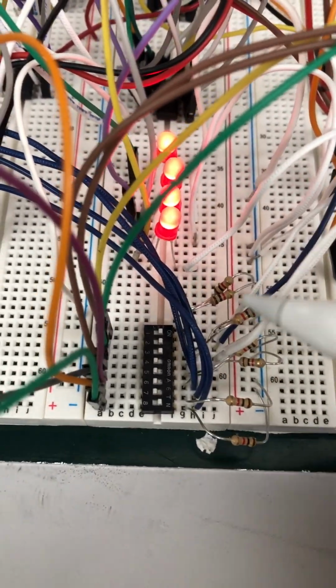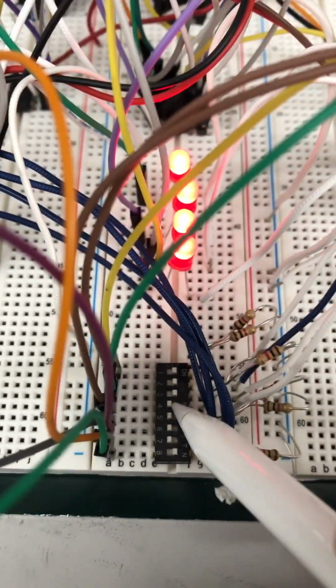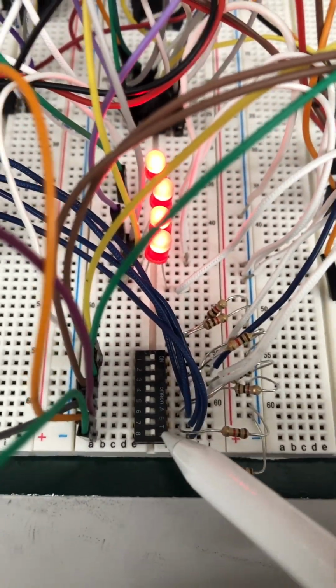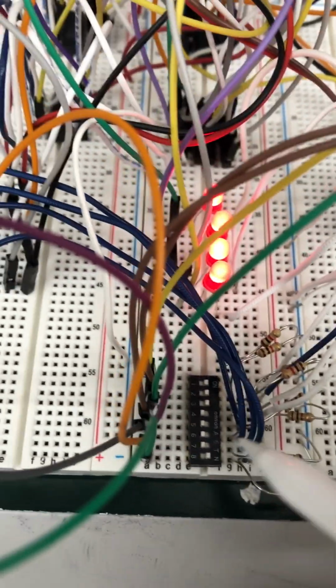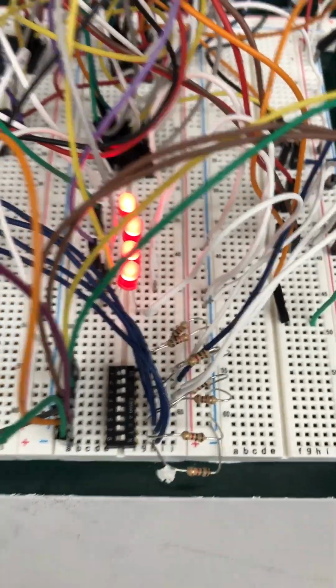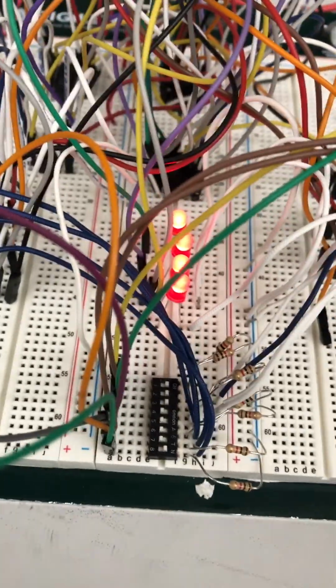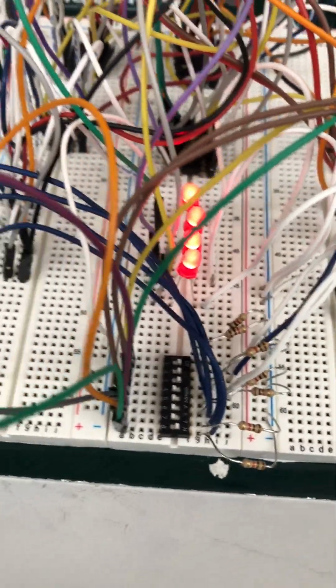For the first test case, A is equal to 0, 1, 1, 1, and B is equal to 1, 0, 0, 0. So that's 7 plus 8, so it outputs 15. To perform subtraction, I move my C1 input to high, and that outputs 15 still.